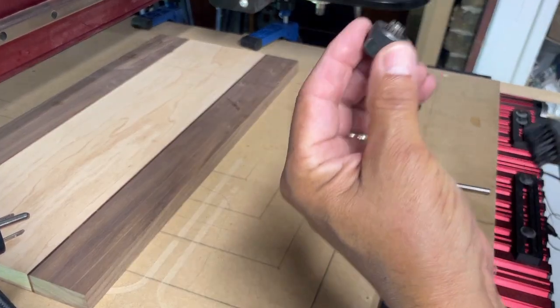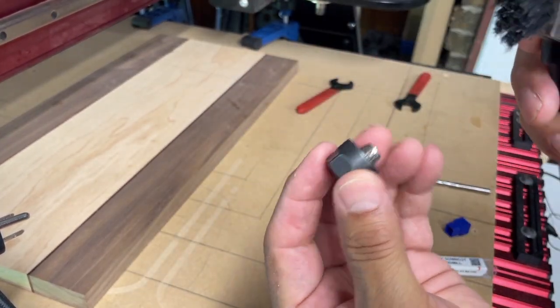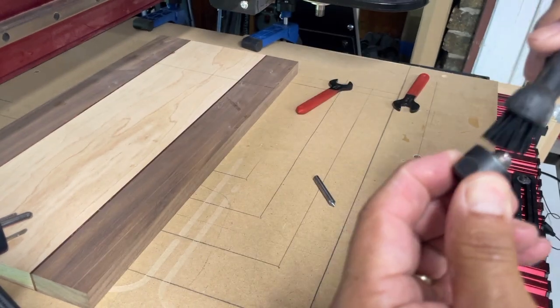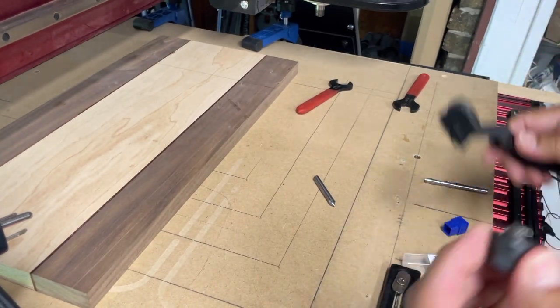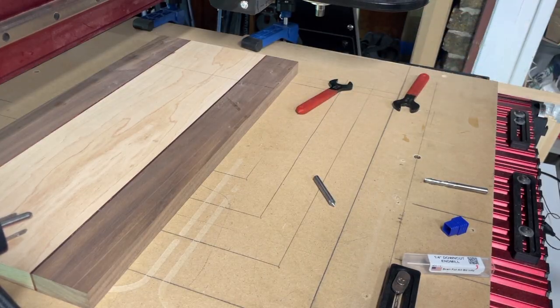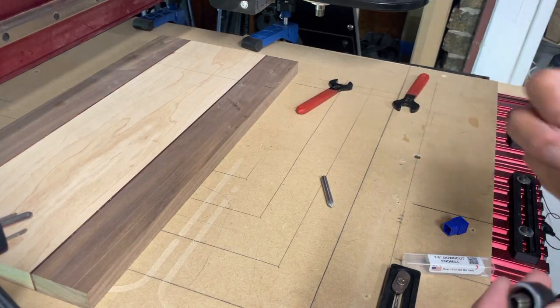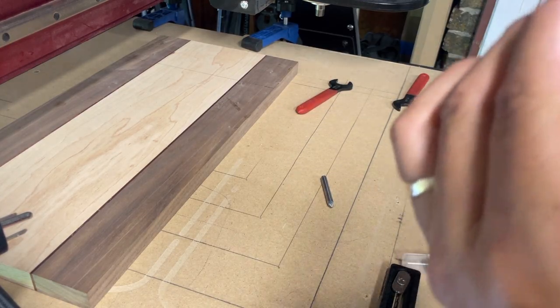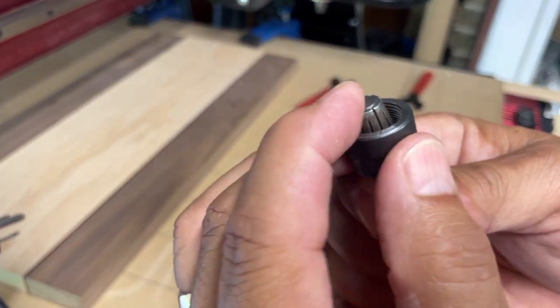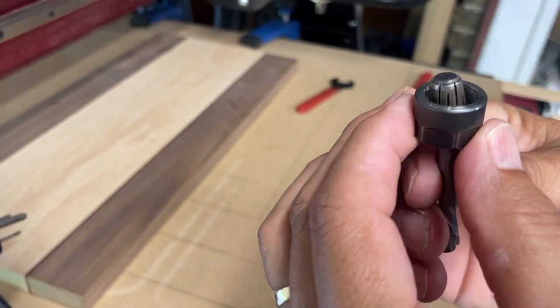Anytime you're replacing your router bits, make sure that you clean out the collet. I like to take a little soft bristle brush, clean out the grooves inside, and it doesn't hurt to get the threads of your spindle too. And then we'll get that installed. We'll put our bit in, and just want to get right to the top of the collet, just like that.